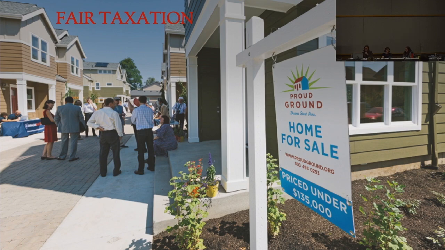So the last one I'm going to talk about with the slides is taxes. Community land trust homes should not be taxed at the rate of market rate homes. And you're nodding. Why do you think that is? I wanted to put it out there.